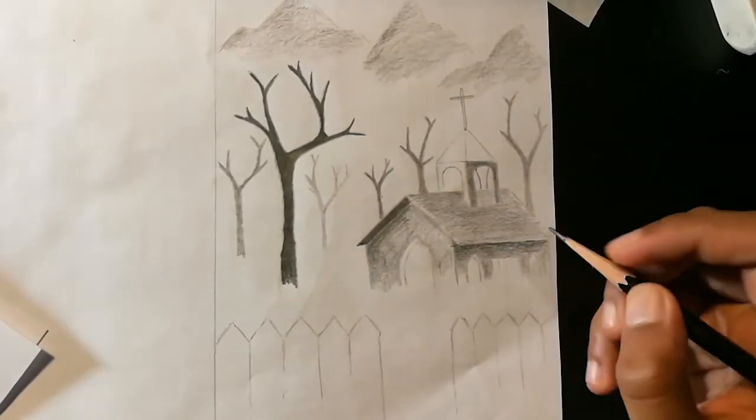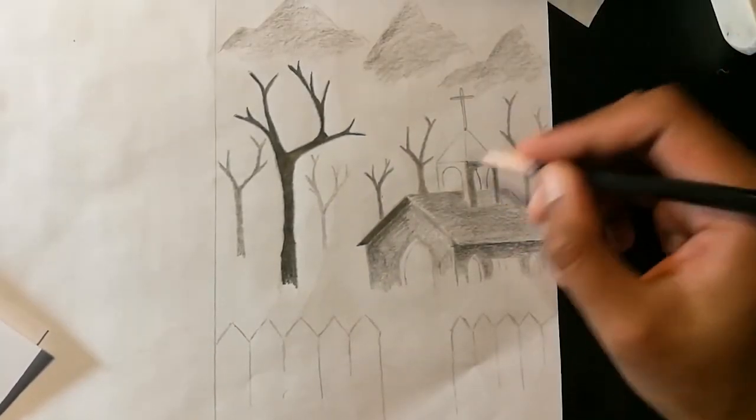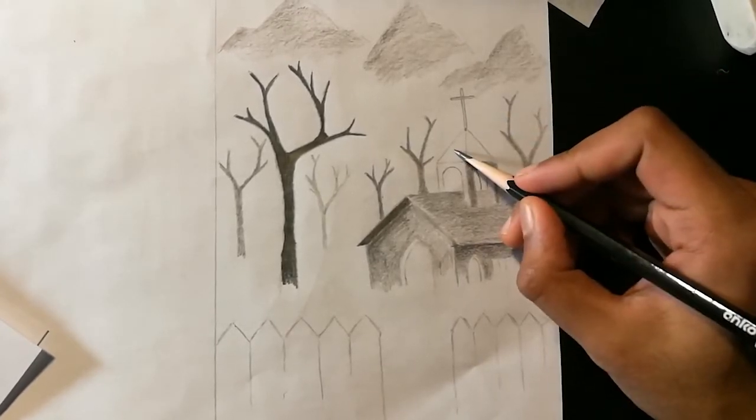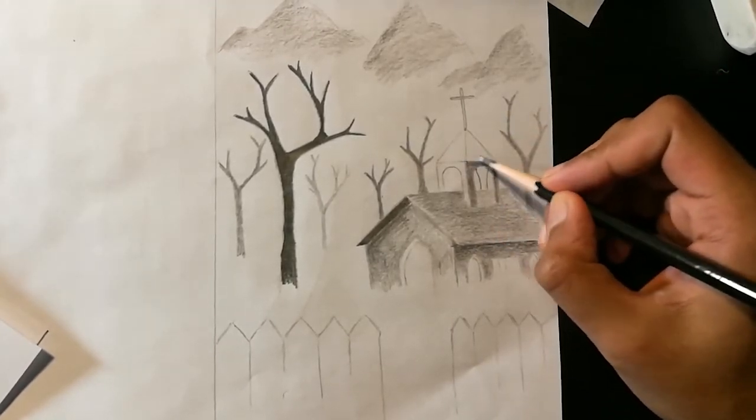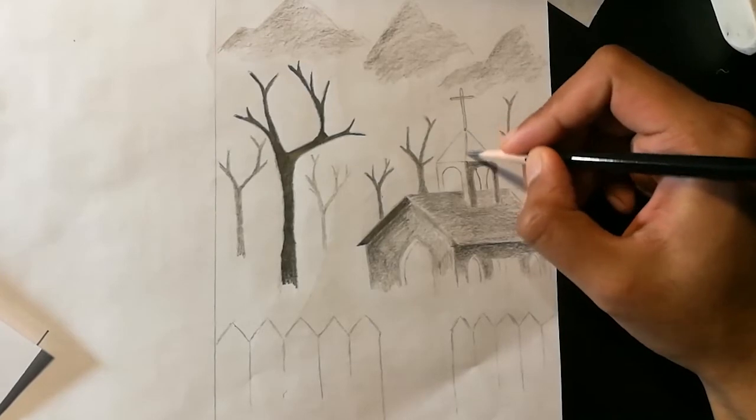Now you can mark the top portion of the tower. So this part will be on medium and this part will be on a slightly darker shade. So we'll go with the darker shade here.